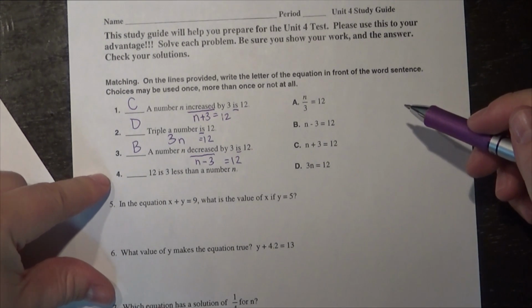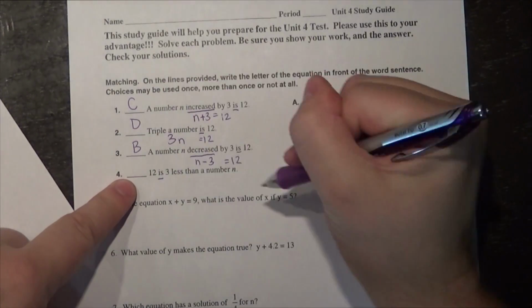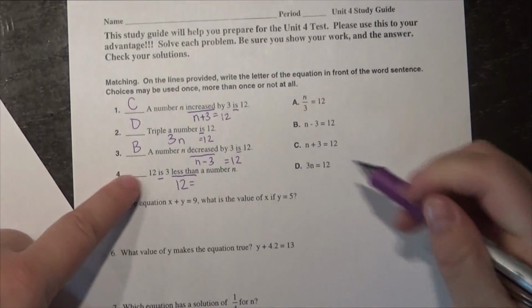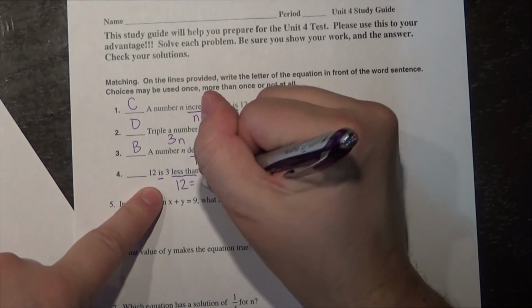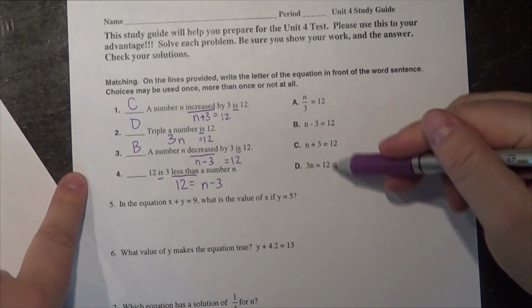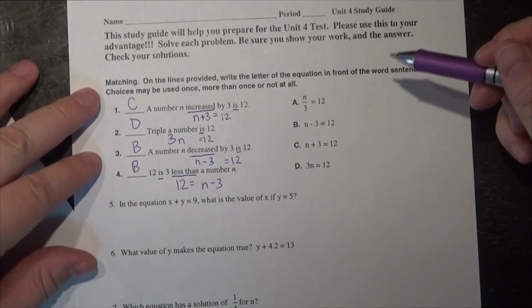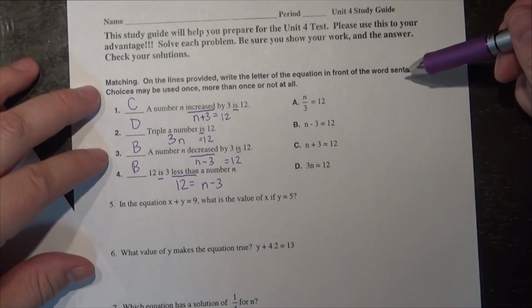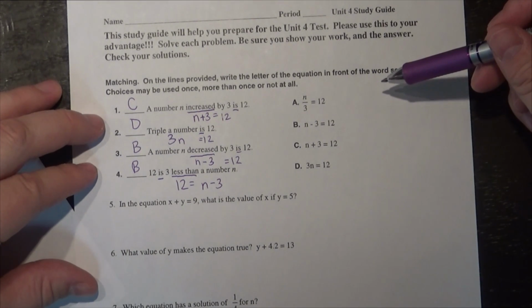And finally, number 4, 12 is 3 less than a number n. So 12 is, and then less than is another key word. So I really have 12 equals 3 less than n, that's n, and 3 less than n, so n minus 3. Looking here, I see that's option B. So again, I might be a little bit tricked or confused here because I have two B's, but it does say right in the directions that choices may be used once, more than once, or not at all. So I'm good with numbers 1 through 4. Again, study those key words to help yourself out.